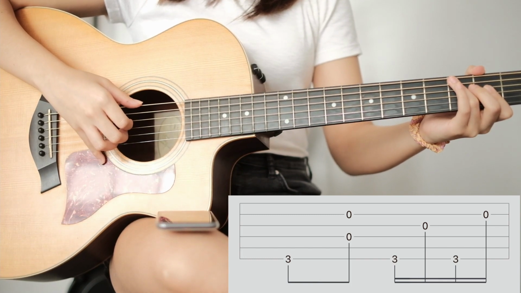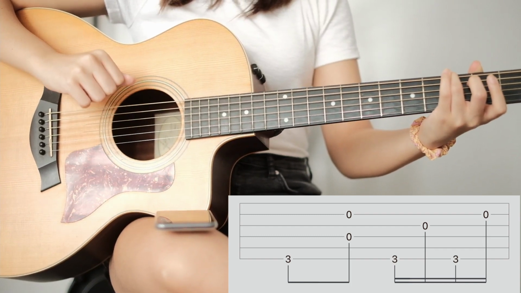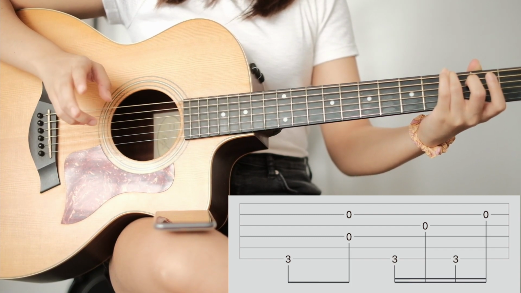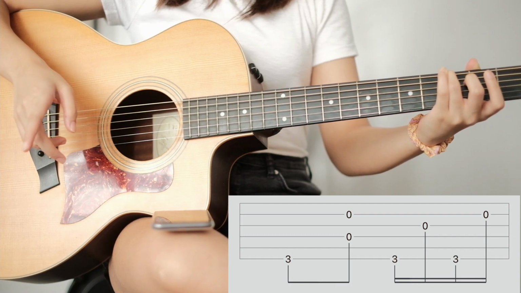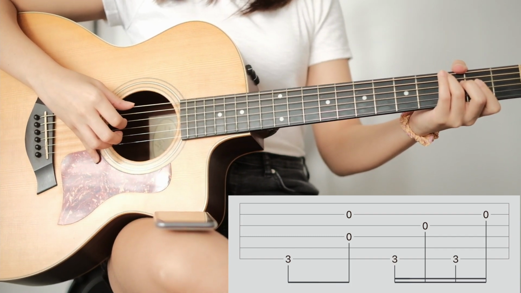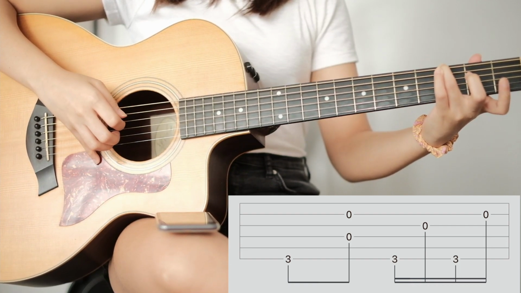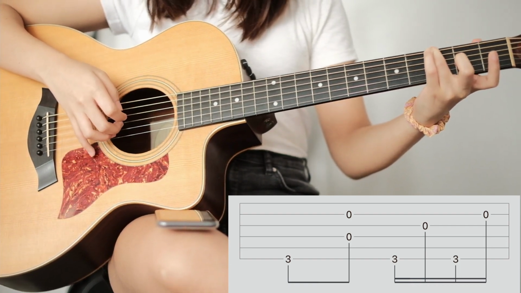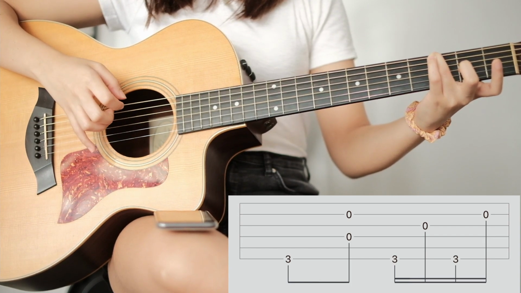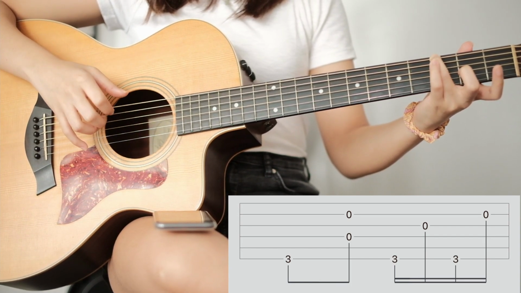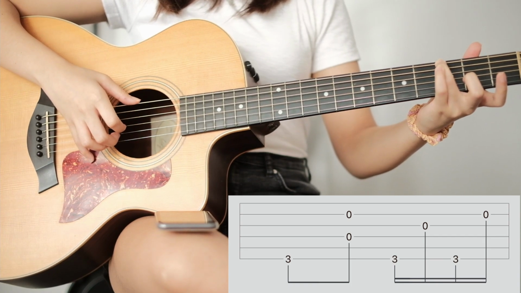And then you see that the next note is a 3 as well on the 6th string, and the double lines on the tabs means that it's a semiquaver, so you play it twice as fast as the previous notes. So a 3 and then a 0 on the 3rd string, and then back to a 3, and then the 0 on the 2nd string.